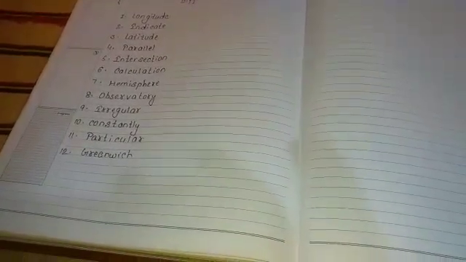After that, we come to the eighth word, that is observatory. What do you mean by observatory? It means a building from which scientists can watch the stars, the weather, etc. That is observatory.